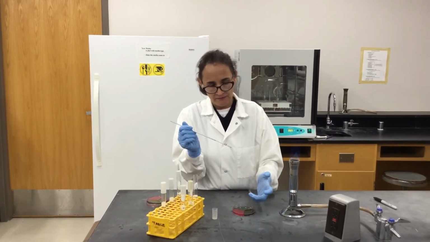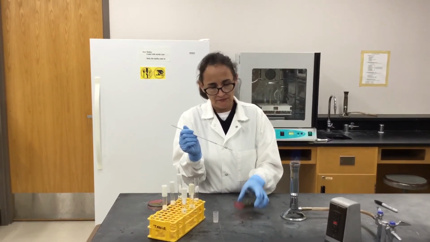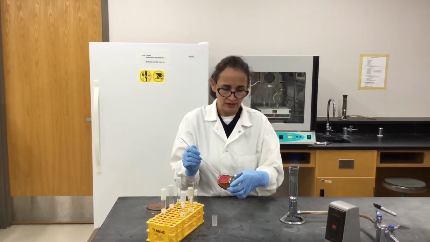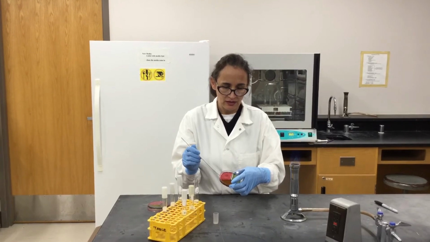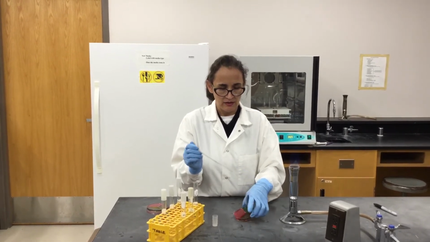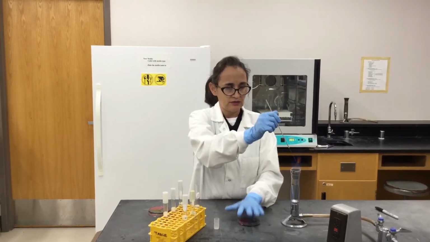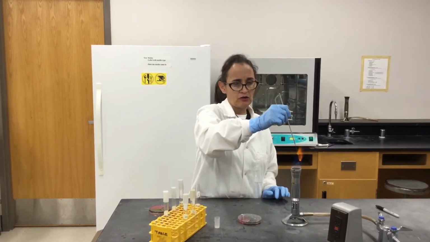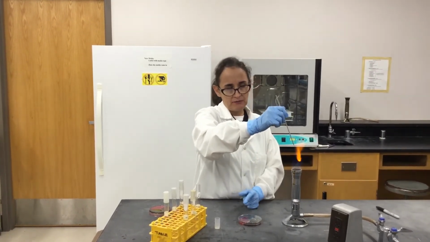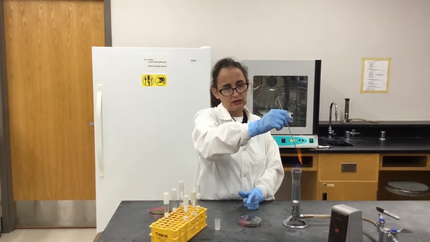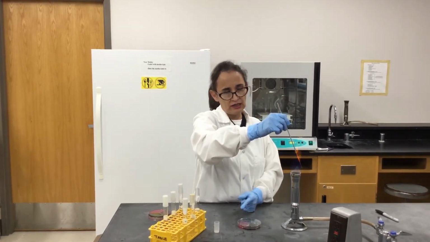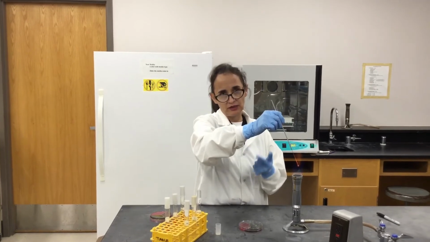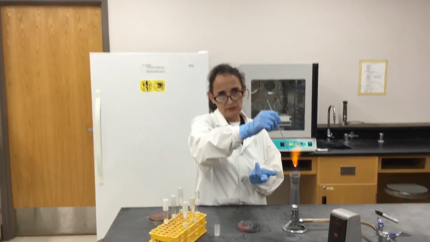Okay, so now it's going to be EMB, another one spot, just side to side, and then sterilize it. Why is this? Well, this media that I'm inoculating has different components than the previous one.